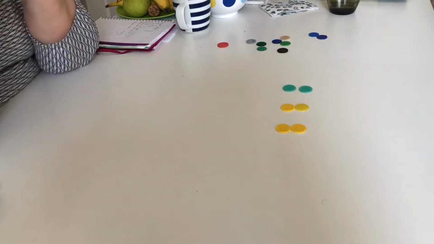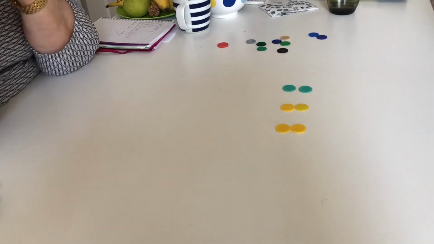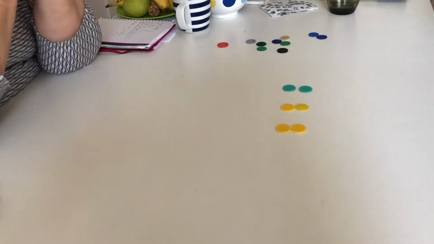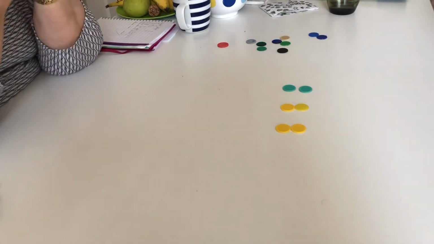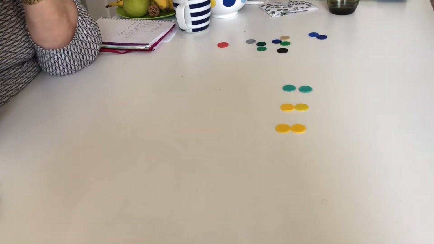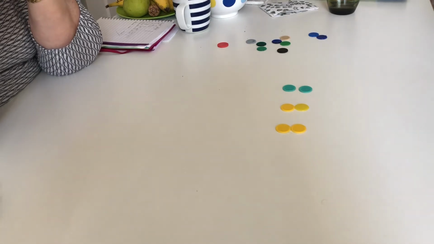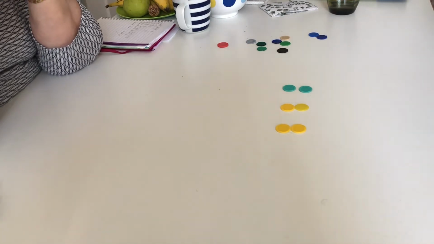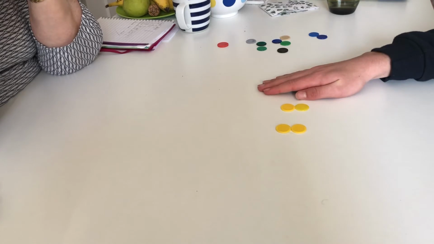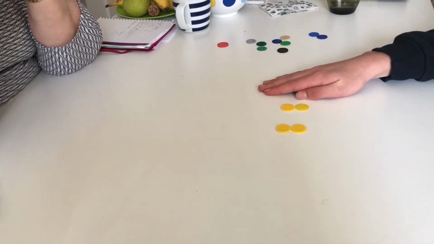Okay, what would each of those groups be called if we're thinking about their fractional parts? A third. A third? Why would they be called a third? Because there's 3 groups, and each group would represent 1. Okay. So could you put your hand over 1/3 of those counters? So 1/3 of 6 is?